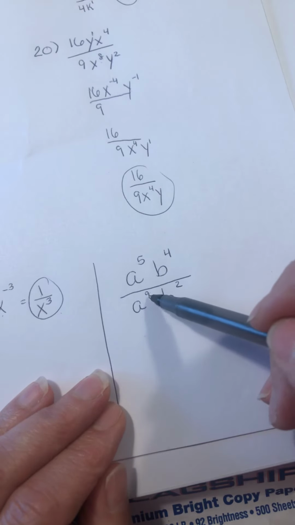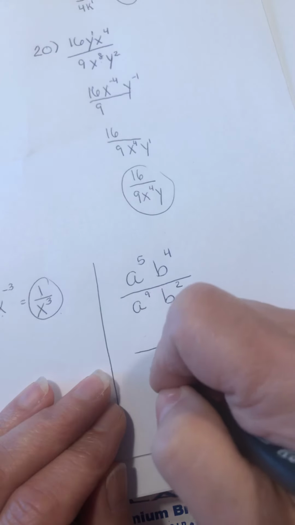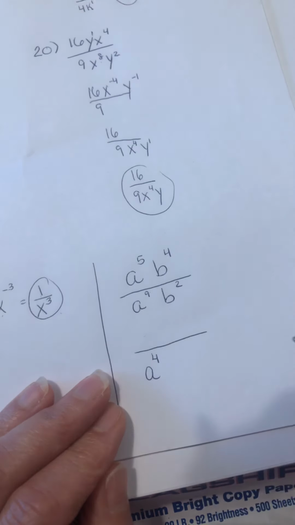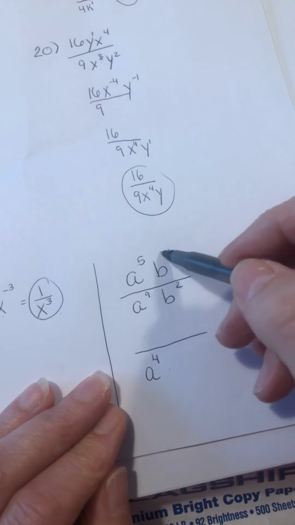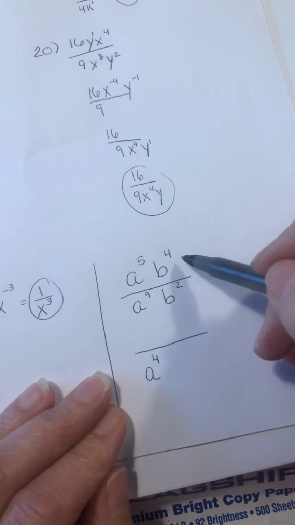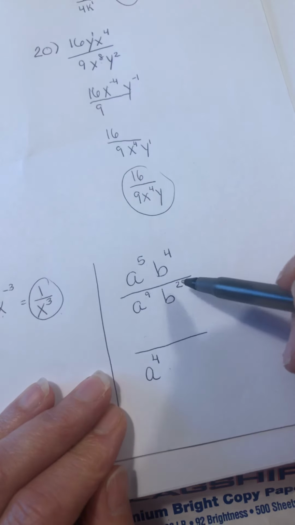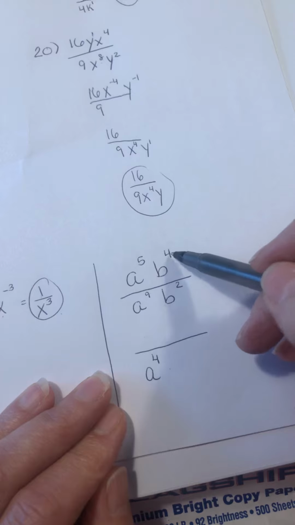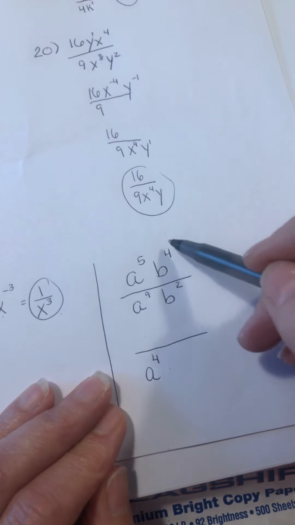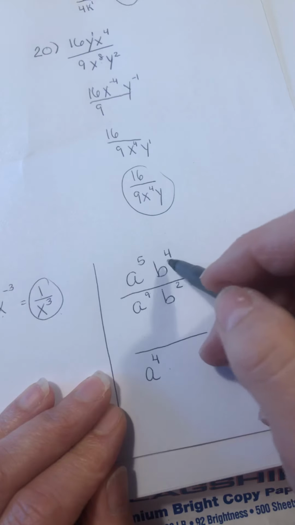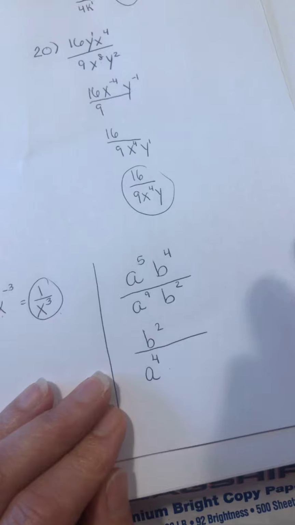That 9 is more than 5. So if I'm thinking about my shortcut, a to the 4th would go down on the bottom, on the denominator. When I divide like bases, I keep the base, subtract the exponents. The difference between 4 and 2 is 2. The 4 is more, so following my little more rule shortcut, the difference is going to go on the top. And I end up with b squared over a to the 4th.